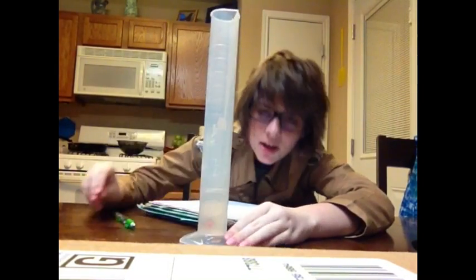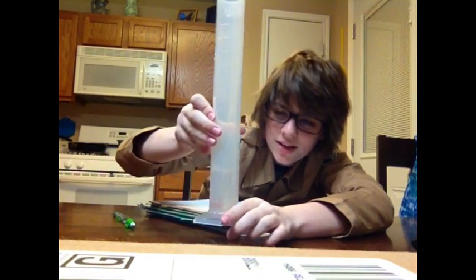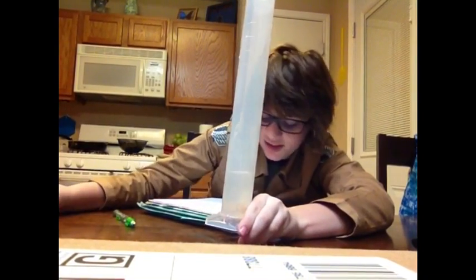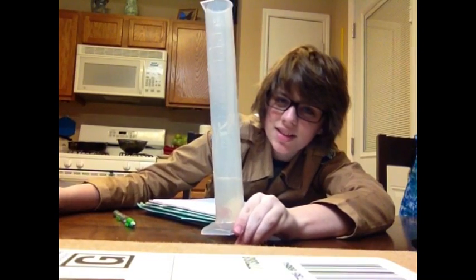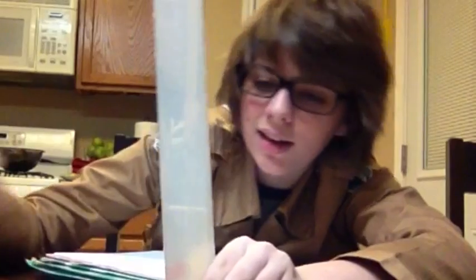It is definitely not floating. So if it's not floating, then density is higher than 1.